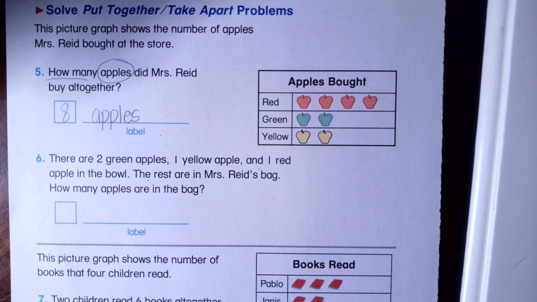All right, number 6, it says there are 2 green apples, 1 yellow apple, and 1 red apple in the bowl. The rest are in Mrs. Reed's bag. How many apples are in her bag? If you are feeling like a little bit of a challenge, I encourage you to pause the video and try and solve this one on your own. If you are not ready for a challenge, which is totally fine, let's solve it together.